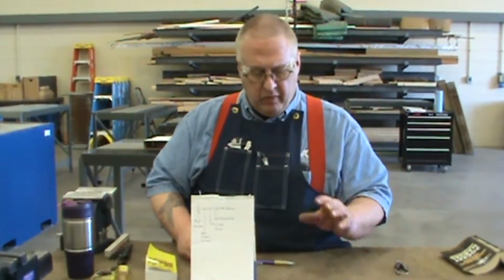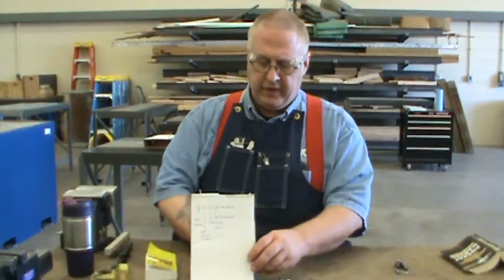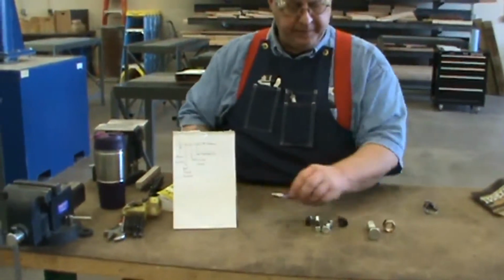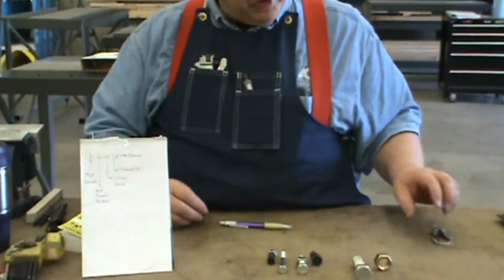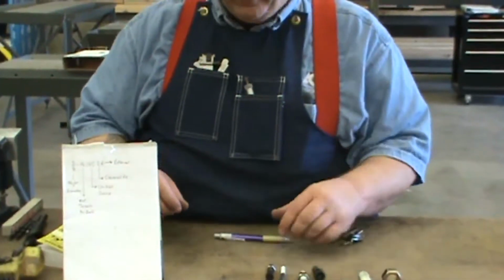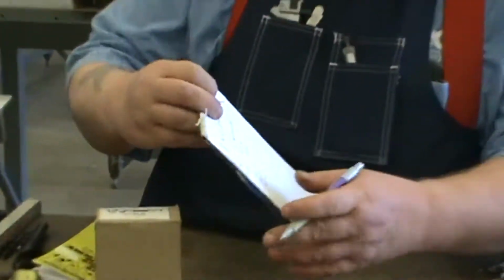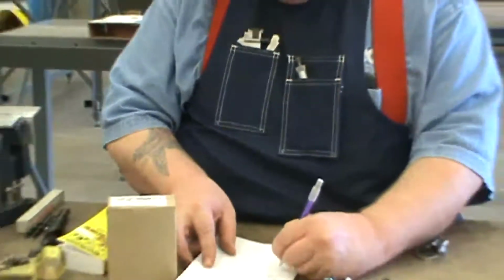Now I'm going to talk, we'll do the basic measurements of this. I'm going to move this over to the side. The first thing we need to check is pitch. Now what is pitch? And bear with me a minute here. I'm going to write this on here.